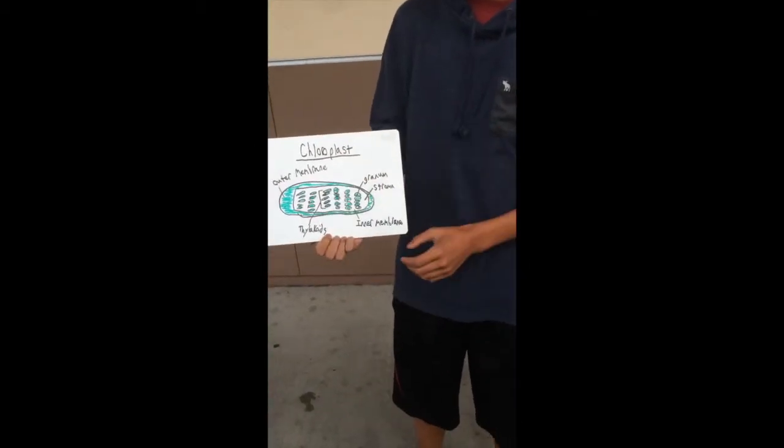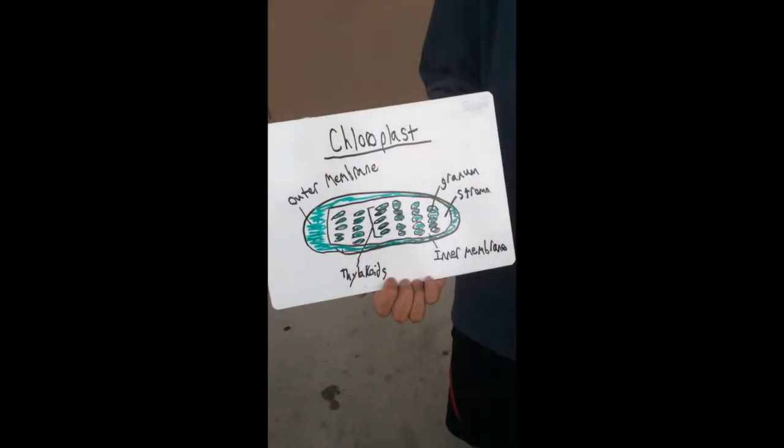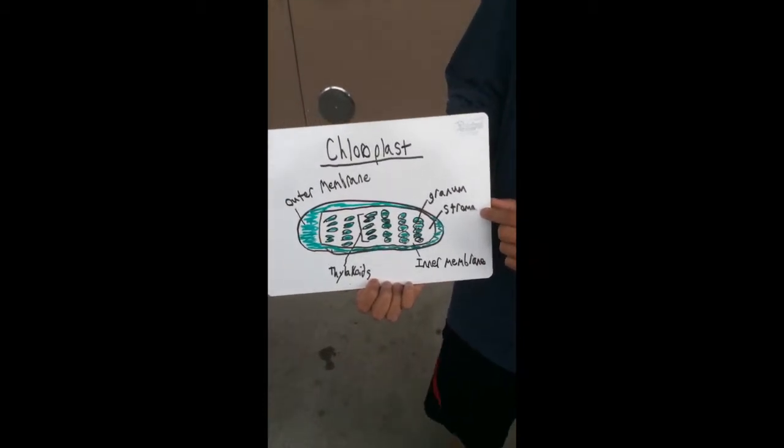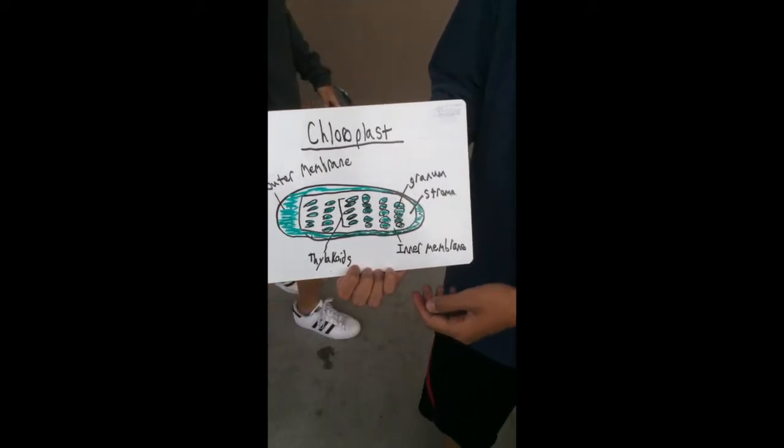Chloroplasts are a double-membrane organelle that is the primary site of photosynthesis inside of the cell. Inside, the chloroplast is filled with stroma, a colorless fluid, and grana, which are stacks of thylakoids. Thylakoids are where the light-dependent reactions for photosynthesis take place.